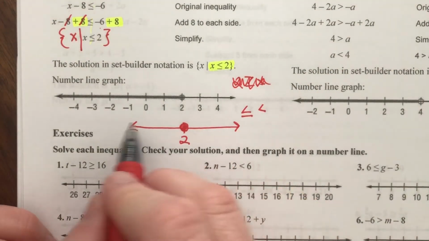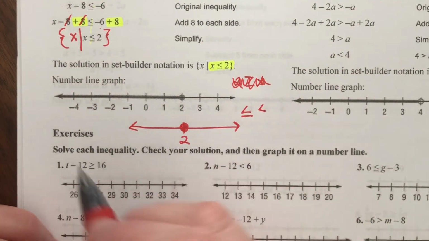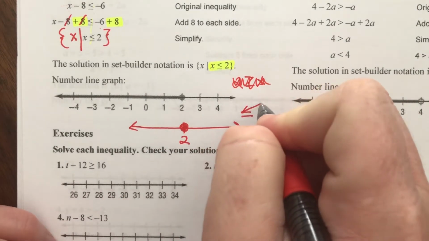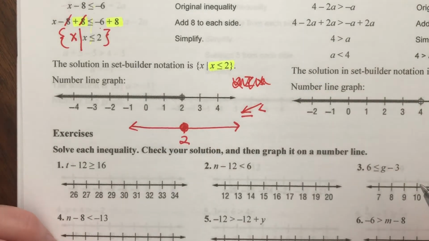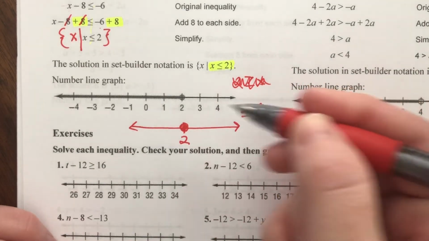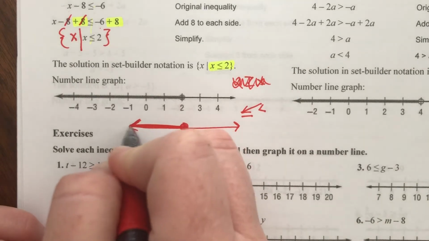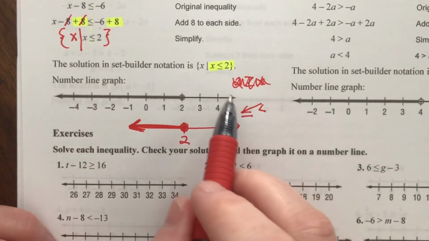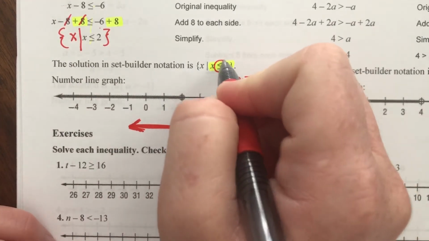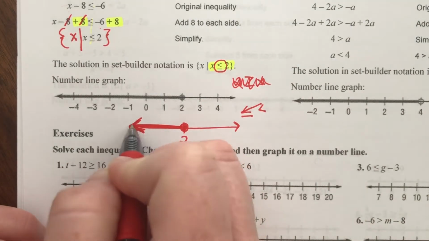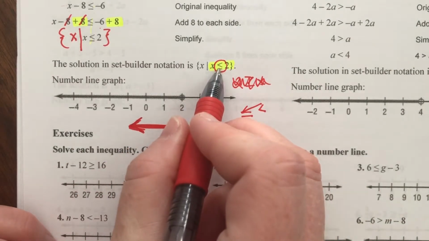To know which way to shade, because you're going to shade all the other numbers on your number line that could be an answer, you're just going to turn your inequality symbol into an arrow. The arrow is pointing this way, so you're going to shade this way. Another way to think of it is, what does your inequality symbol look like? Here's our answer. Which way is that pointing? Look at that arrow on your number line. Which arrow matches that sign, right?